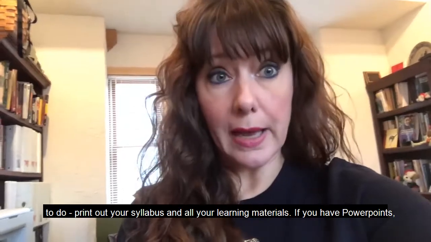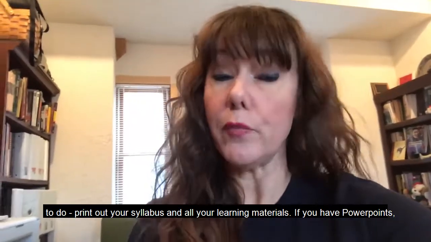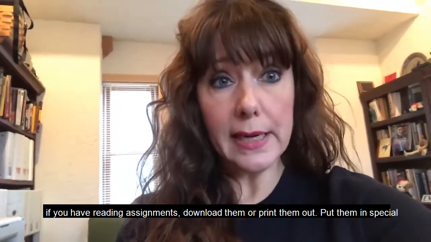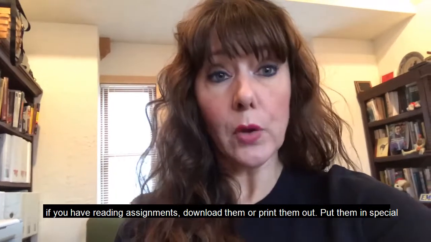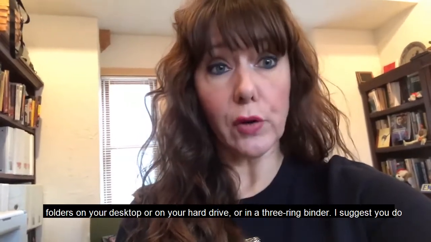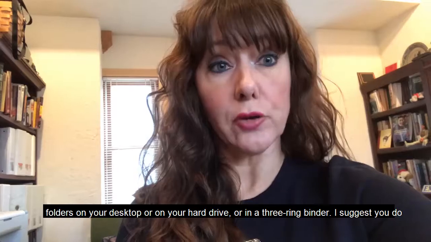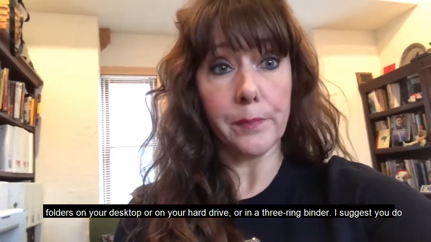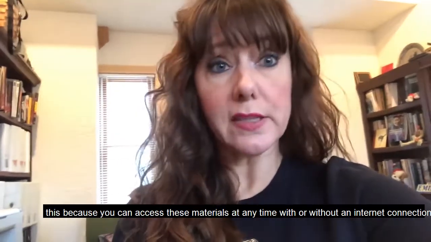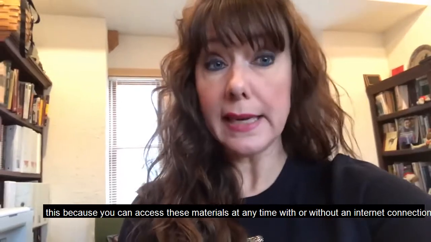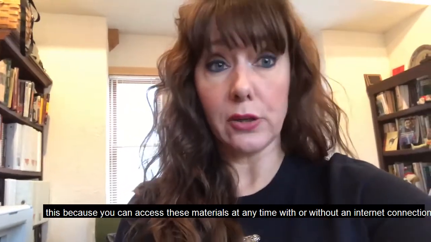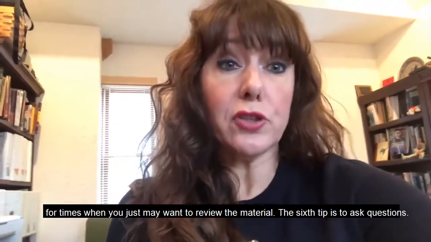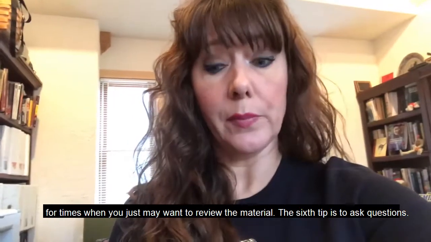Print out your syllabi and all your learning materials. If you have PowerPoints, if you have reading assignments, download them or print them out. Put them in special folders on your desktop or on your hard drive or in a 3-ring binder. I suggest you do this because you can access these materials at any time with or without an internet connection, for times when you just may want to review the material.